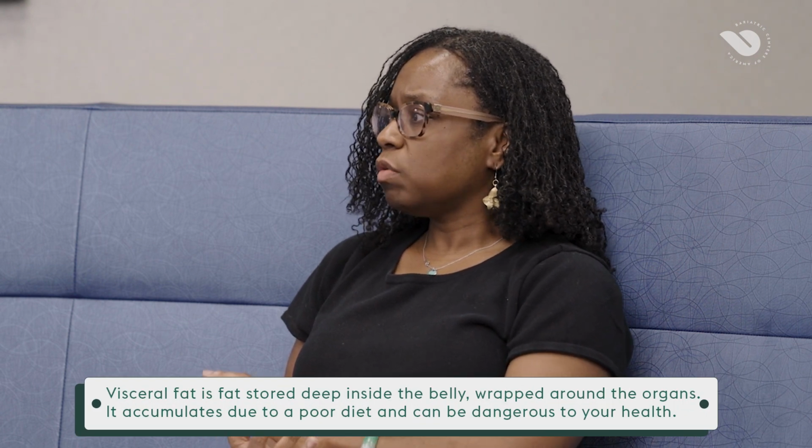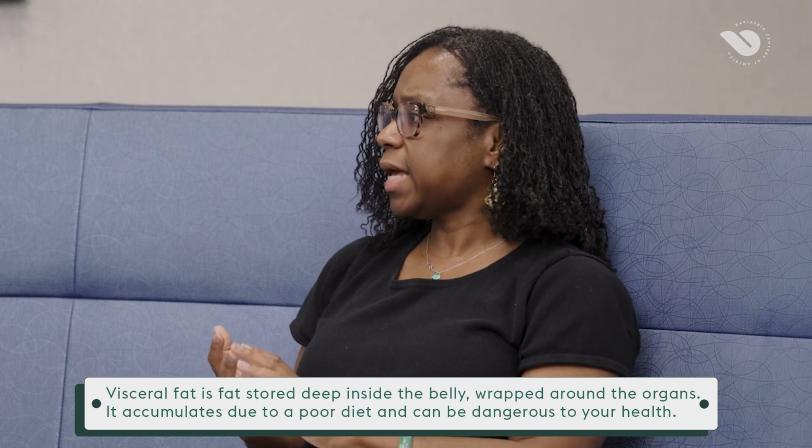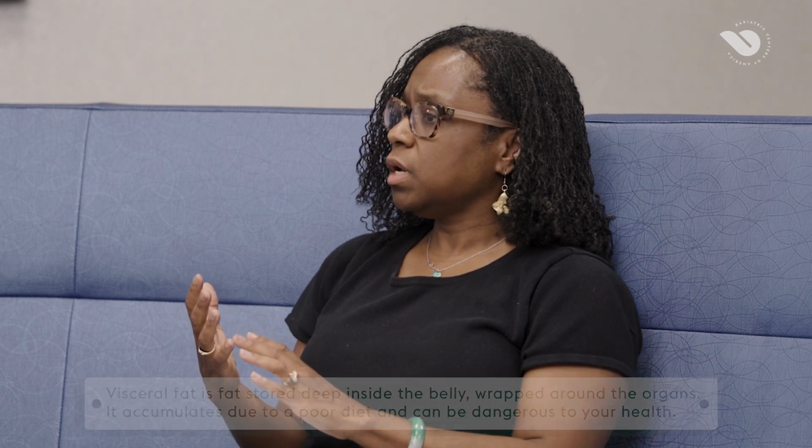So when I go over with the patients what obesity is, it gives a snapshot of where the fat is, and they have a better understanding of, okay, so my percentage body fat is this number, but in comparison to what? In comparison to women or men your age and your height.